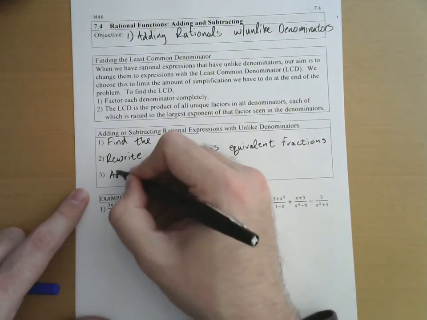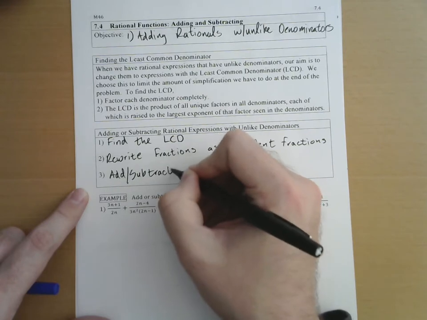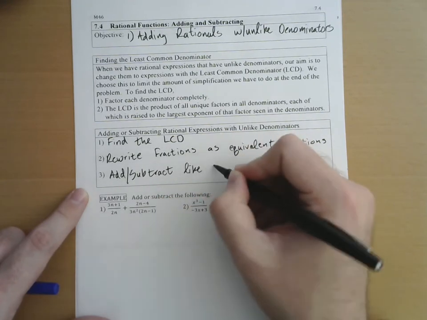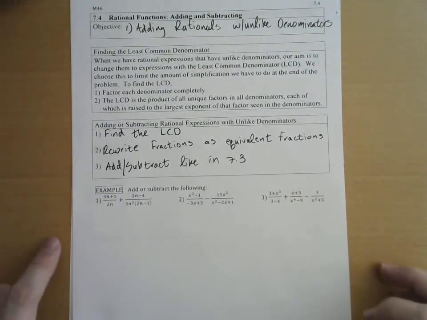And then we add or subtract like we did in 7.3, because now we have common denominators.